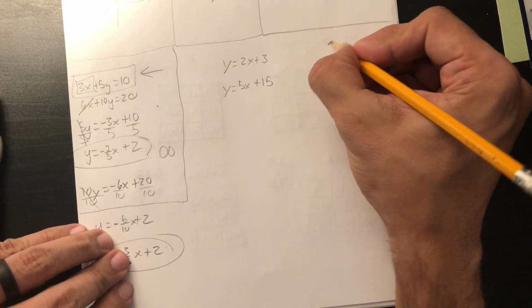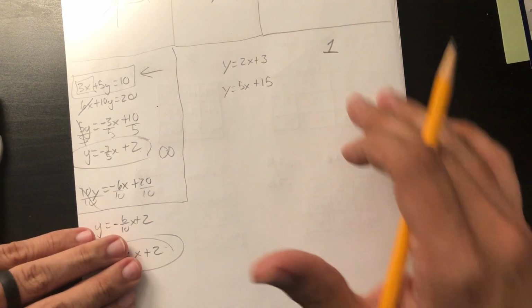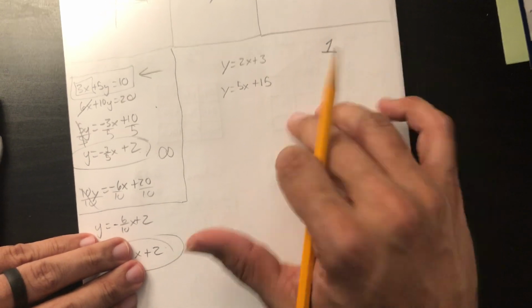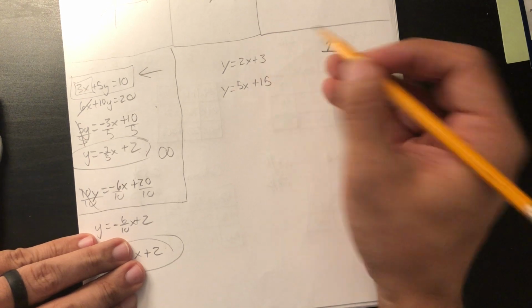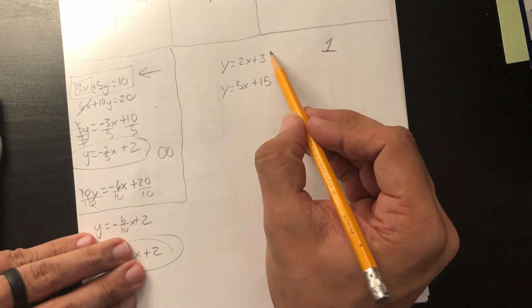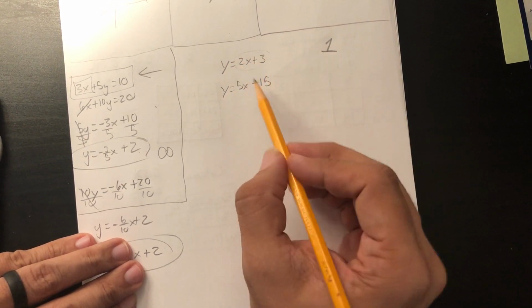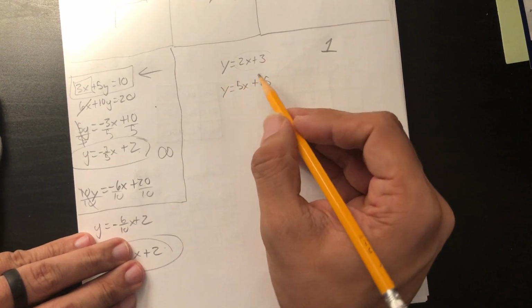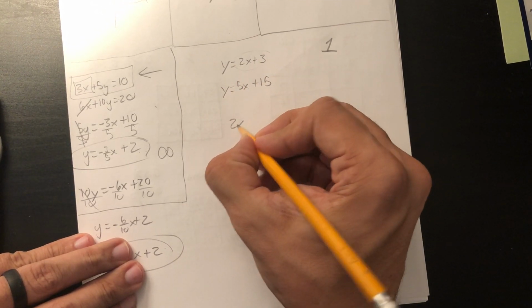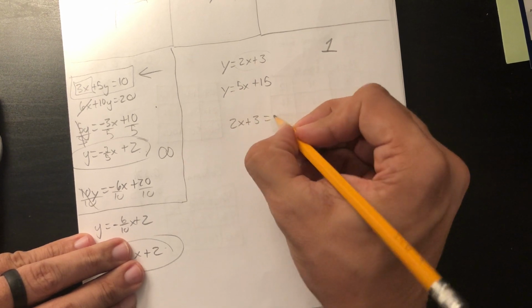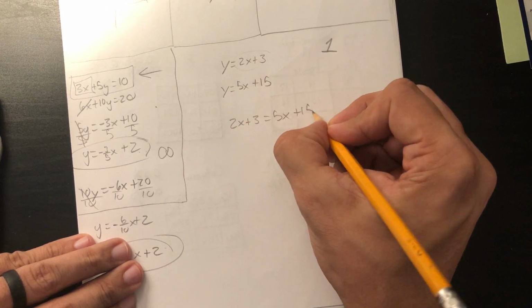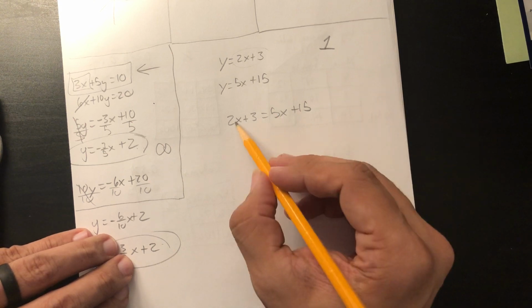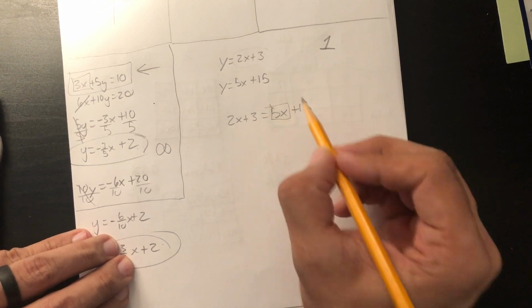Okay? Now, in some instances, they might show you something like this. This has one solution. If it has one solution, you have to solve it. How do you solve something that has one solution? Well, this equals y, and this also equals y, which means they equal each other. So 2x plus 3 equals 5x plus 15, right? We have too many x's. Move this to the other side.